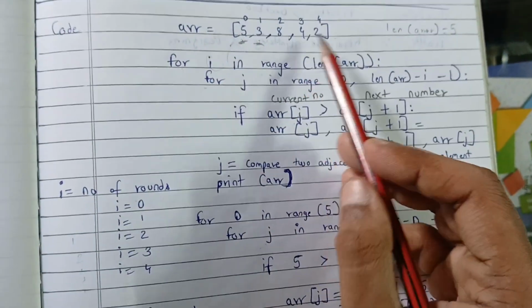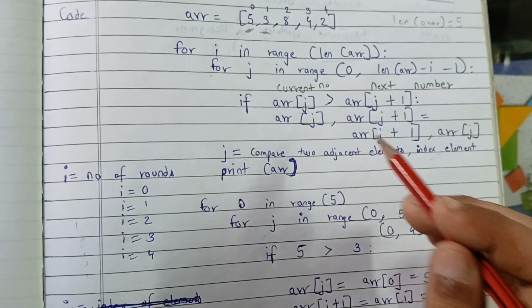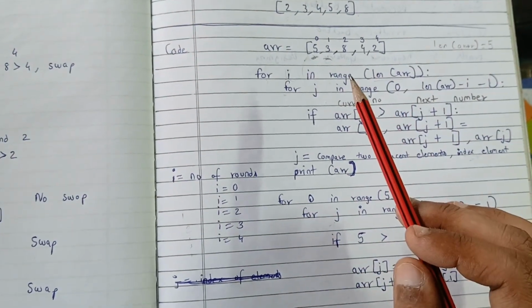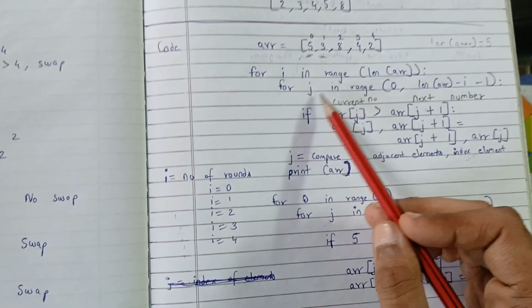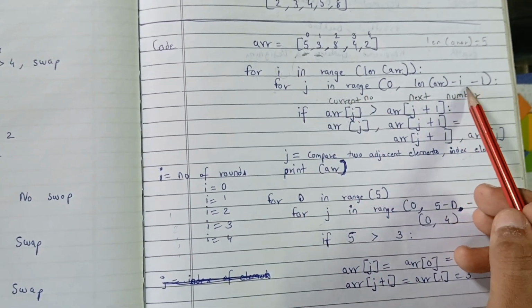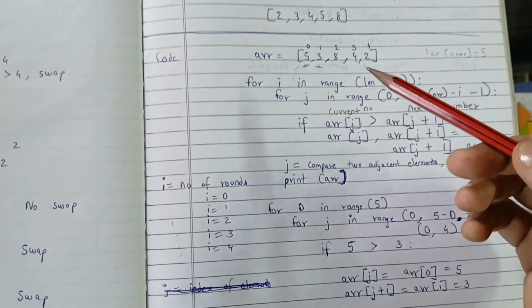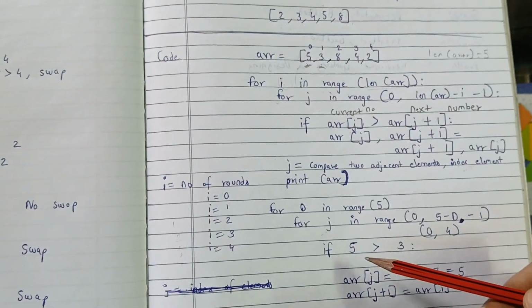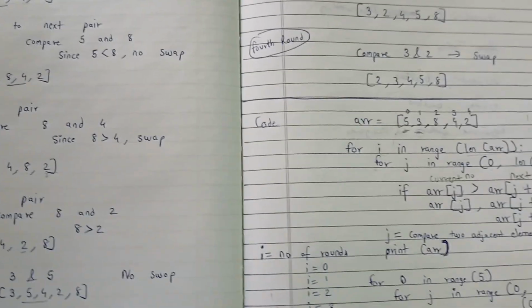If you understand this much, then you can put it in the code and understand the logic more clearly. The code may look confusing sometimes, but if you think about what is i, what is the length of the array, what is j, what is array minus i, and what is array j and array j plus 1, then the code logic will be much easier for you, and you can also solve it using any elements of your choice and swap them.